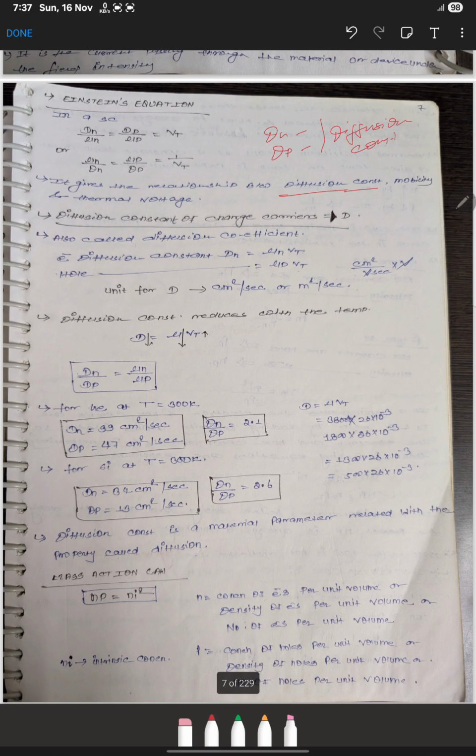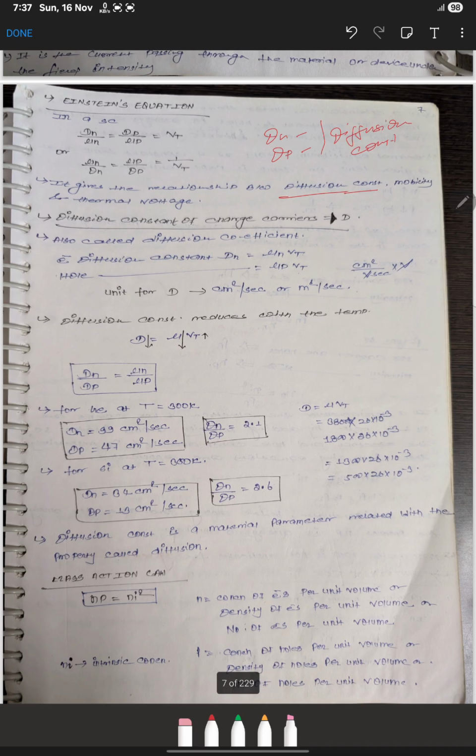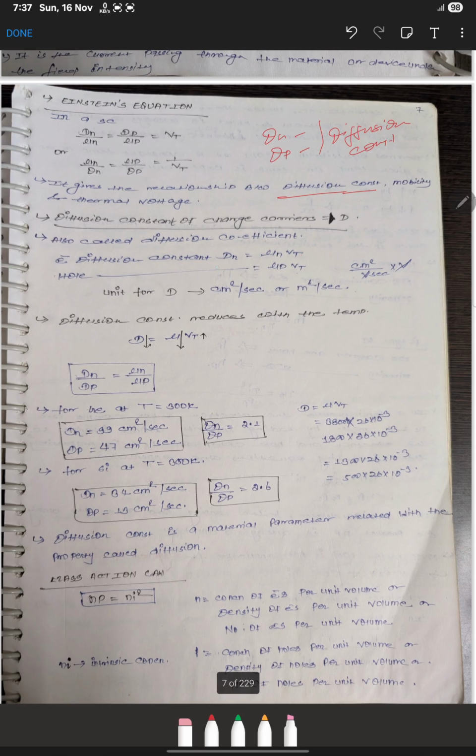Diffusion constant of charge carriers is D, also called diffusion coefficient. Electron diffusion constant Dn is equal to mu n into Vt. Hole diffusion constant Dp is equal to mu p into Vt. Unit for D is centimeter square per second or meter square per second.